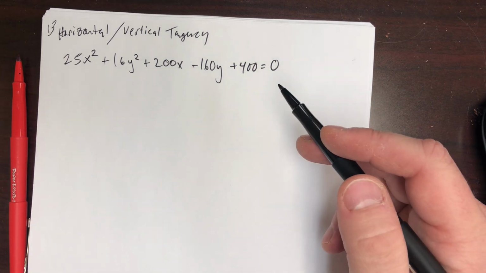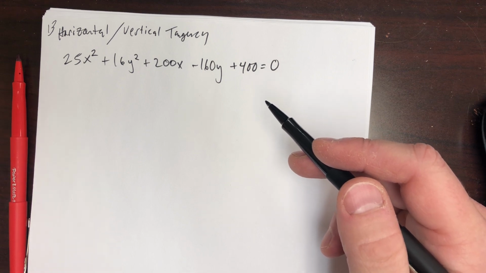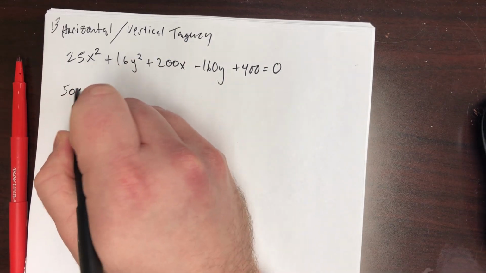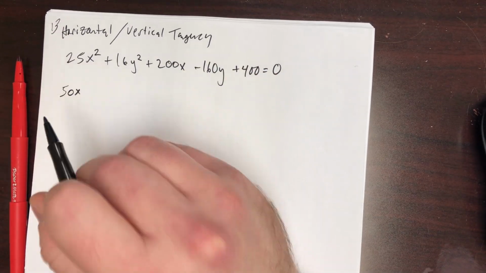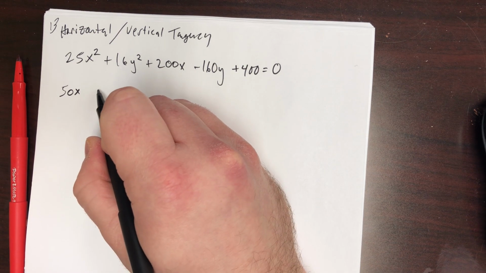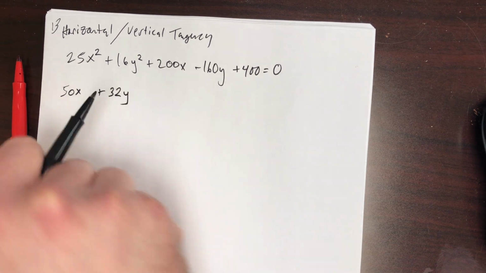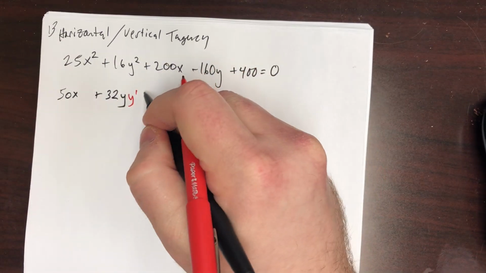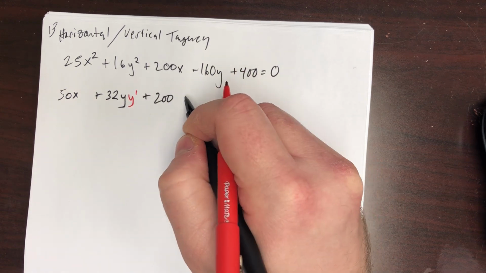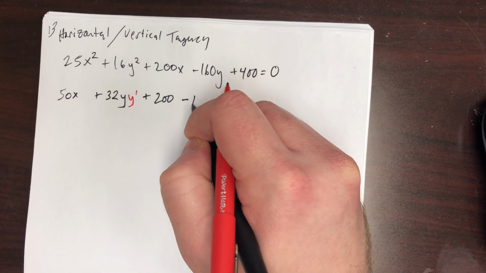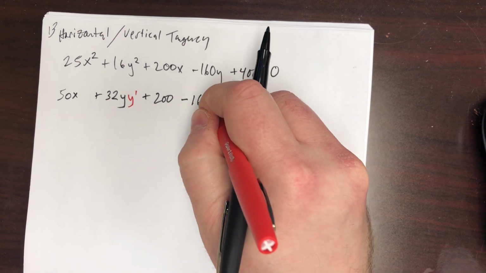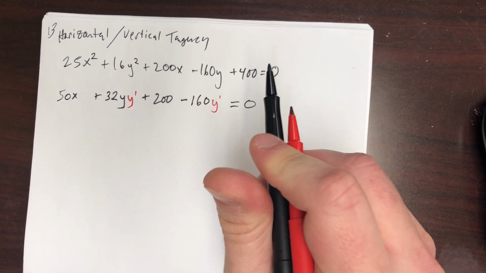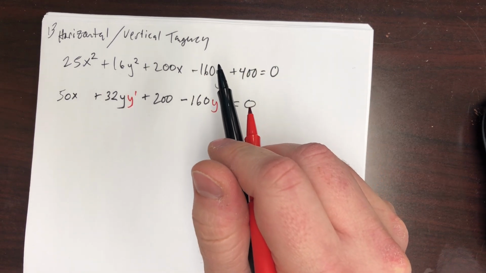All right, so I'm going to take the derivative. We'll talk about what to do with horizontal and vertical tangent. So we get 50x, x prime, but x prime is 1, so we don't care, plus 32y, y prime, plus 200. Minus 160 y prime plus the 400 turns to 0 equals 0. So pretty straightforward.